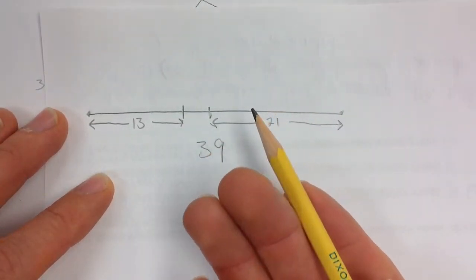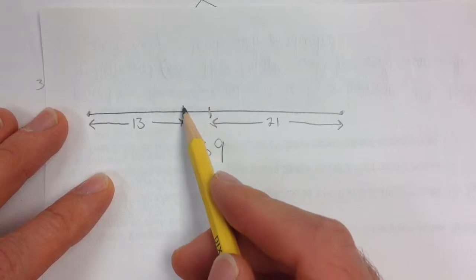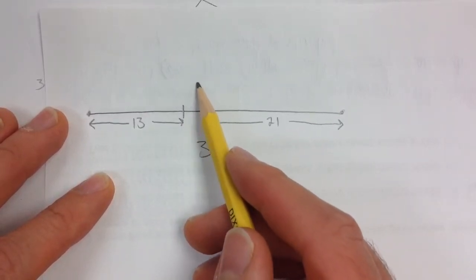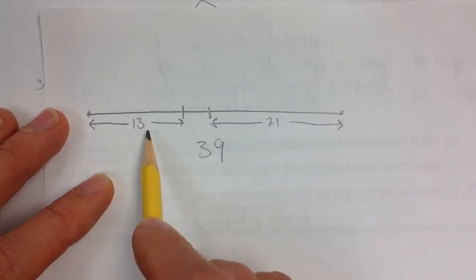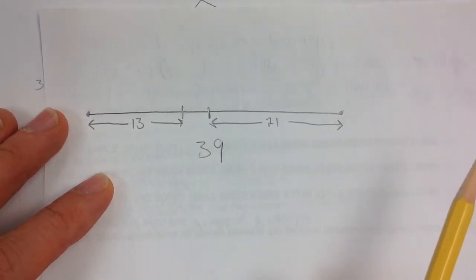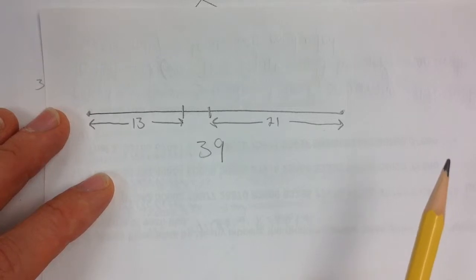You can't form a triangle here. Like these two sides need to lift up and form a point. It's not possible. You can prove that to yourself. Get a ruler, measure 13 centimeters, 21 centimeters, and 39 centimeters. There's no way you can construct a triangle.